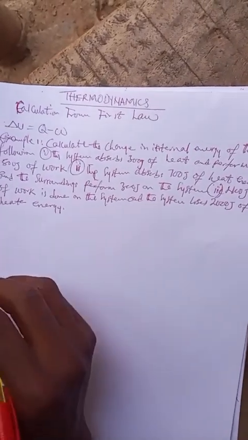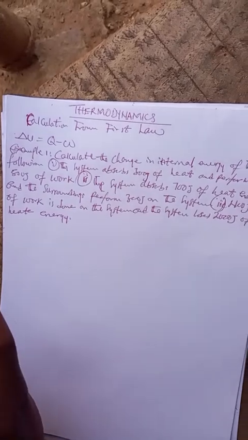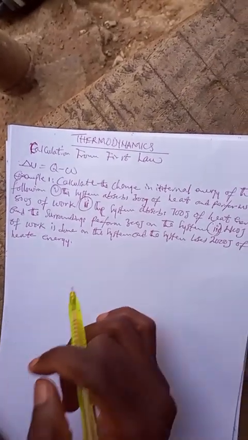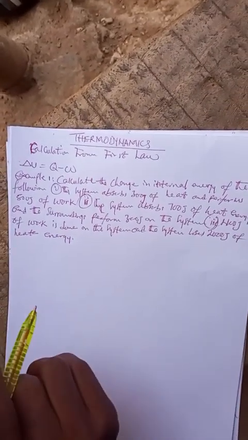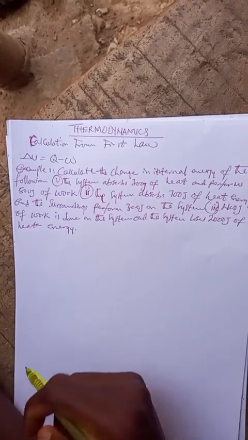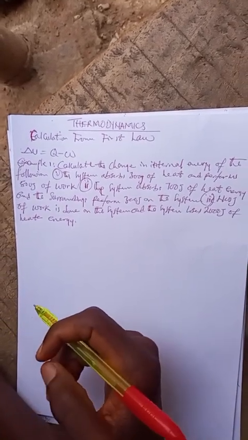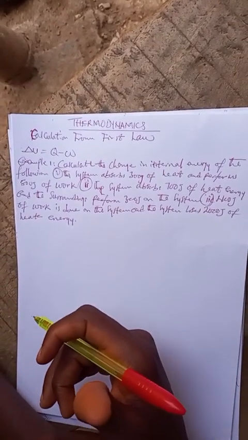We are going to use the first law to calculate some examples and what we need to take note of in thermodynamics. Then we are going to work on isothermal. We will prove the isothermal formula, and also we are going to calculate many examples under it.